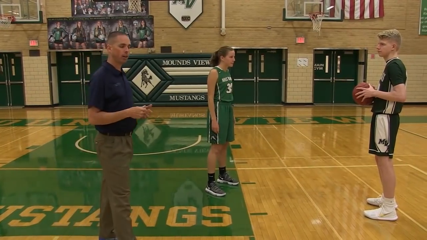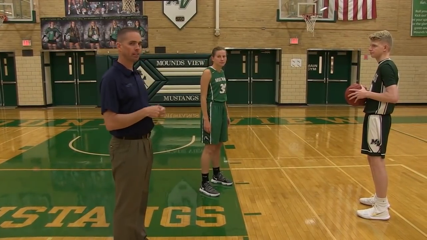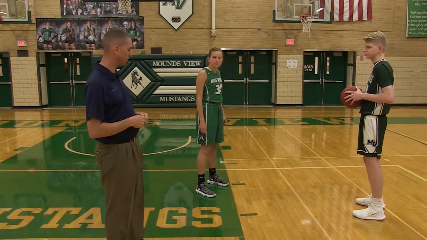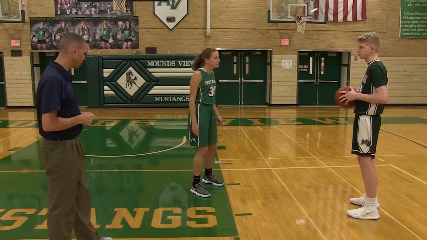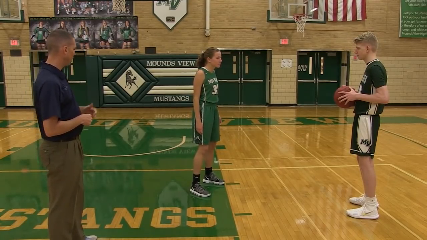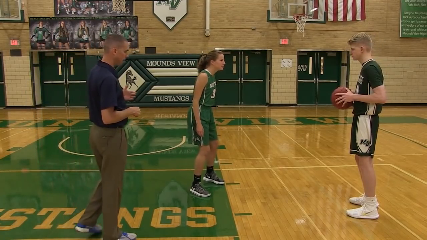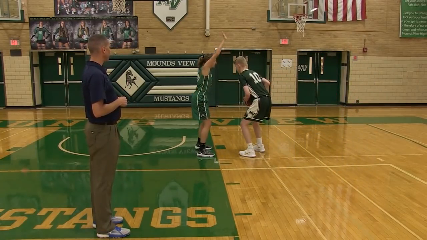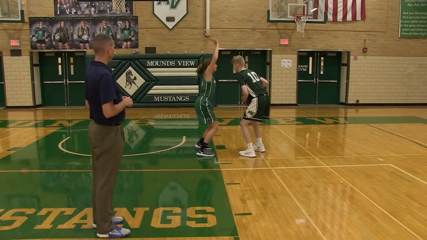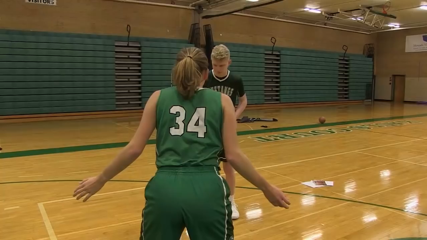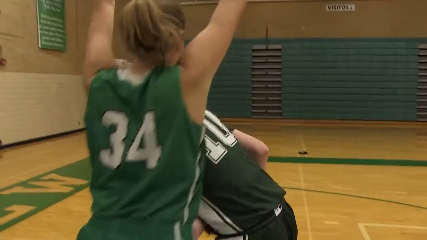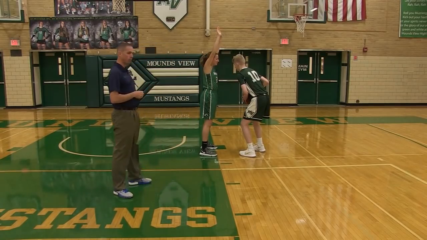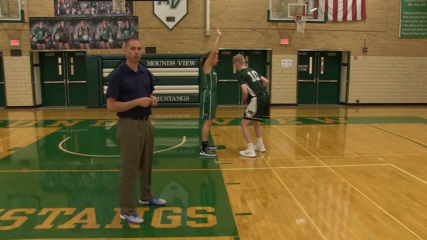Another aspect of the verticality rule says that the offensive player can't displace or clear out the defender who's maintained legal guarding position. So in this case, she's established legal guarding position facing her opponent. She's now going to drop step to the basket, maintaining her legal guarding position, and then she's going to put a hand up in her vertical space and jump vertically. In this case, if number 10 were to clear out or put his shoulder into the chest of the defender and clear her out, that would be a foul charge to the offensive player.